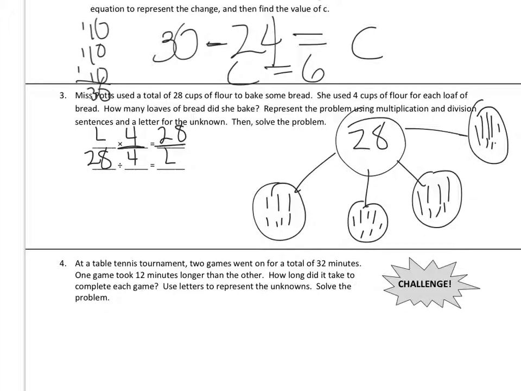28 into 4 groups is what? I have 1, 2, 3, 4, 5, 6, 7 in each group. So 28 divided by 4, L is going to equal 7. 7 times 4 equals 28. 28 divided by 4 equals 7.